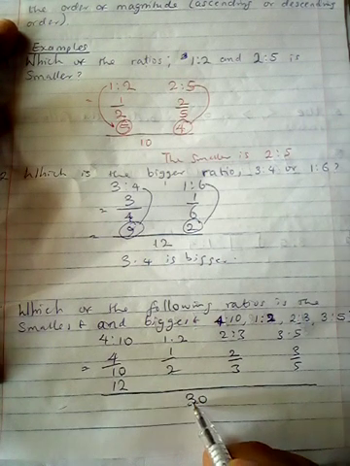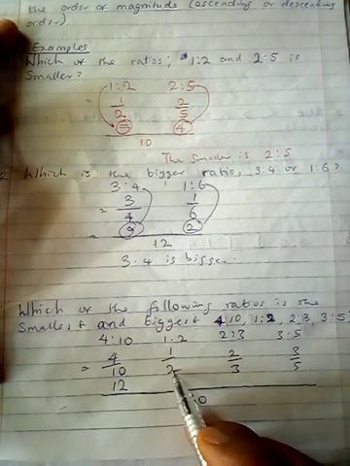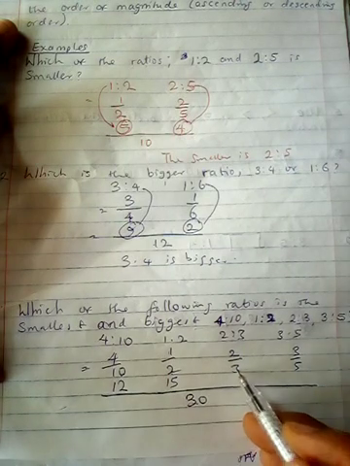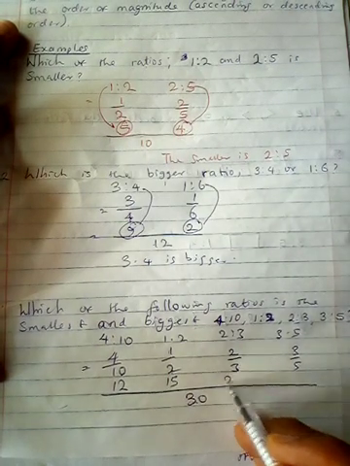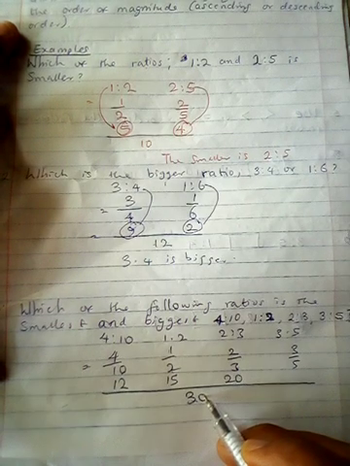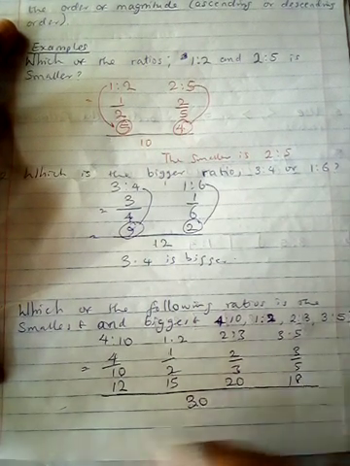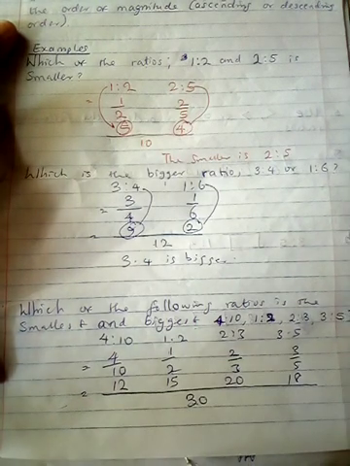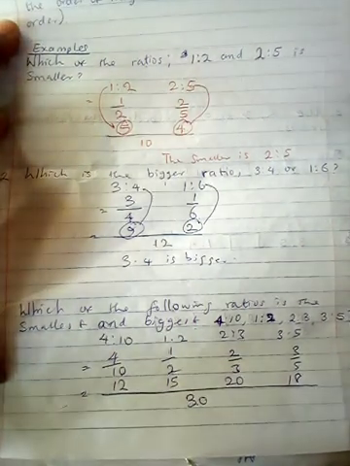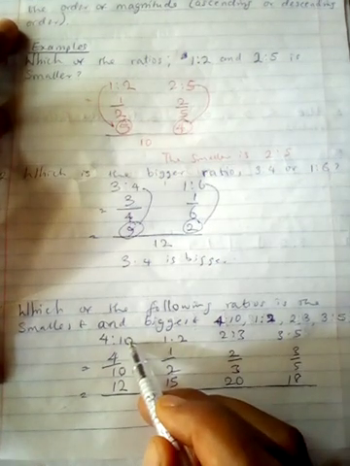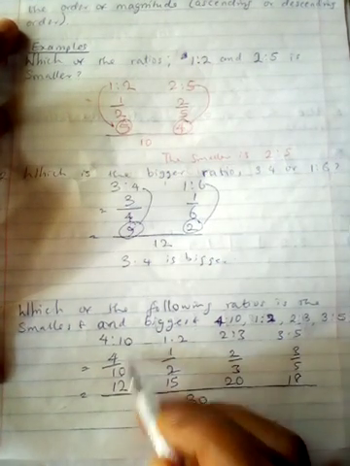Then next, 30 divided by 2 is 15. Then 15 times 1 gives us 15. Next is 30 divided by 3 is 10. Then 10 times 2 is 20. Then next is 30 divided by 5 is 6, and 6 times 3 is 18. So having done that, at this point we can identify the smallest and the biggest ratio. Now here we have 4:10, and the value of this is 12.